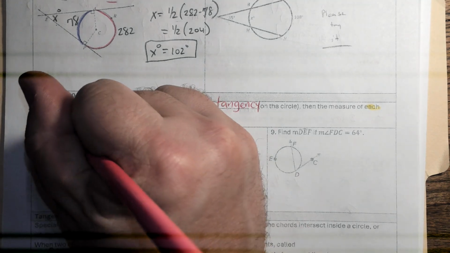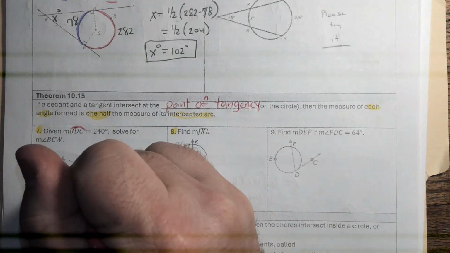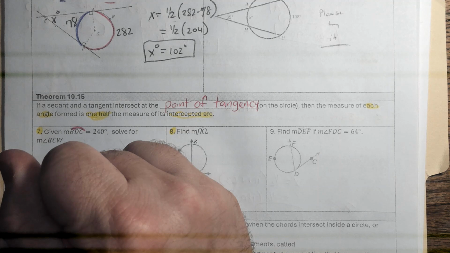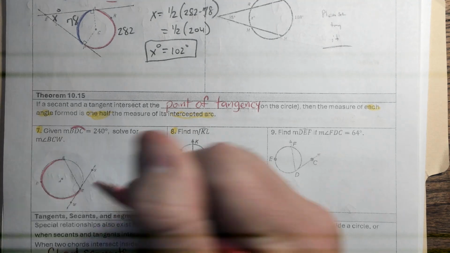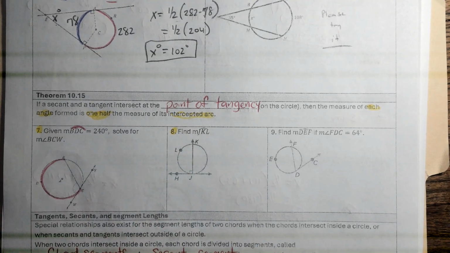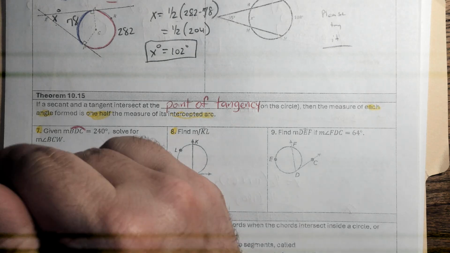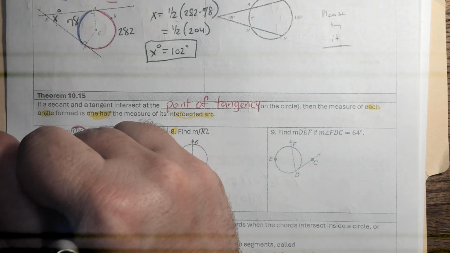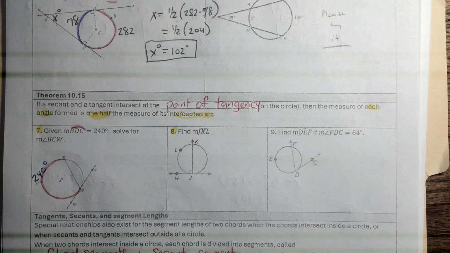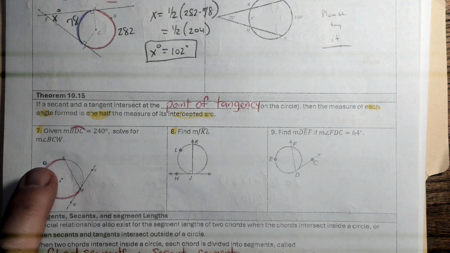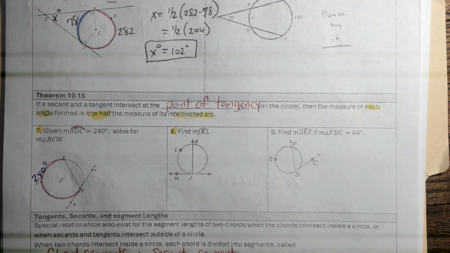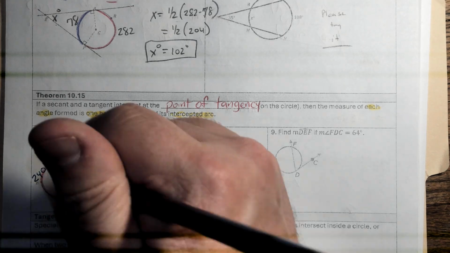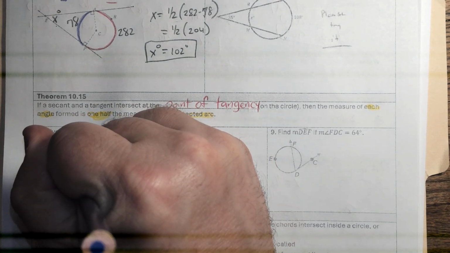So they tell us that BDC, so from B to D to C, all the way around there, that's 240 degrees. So that whole pink there, 240 degrees. Solve for angle BCW.